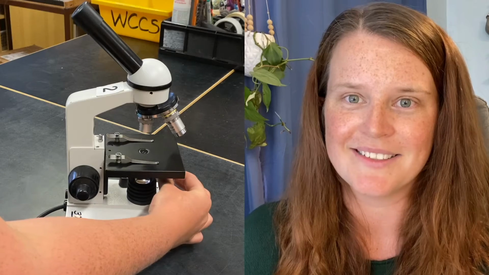The stage is where you place the slide to bring it into focus, and it has a small hole to let light through. Stage clips secure the slide in place, reducing movement. The lamp switch and adjustment knob turn on the backlight to show the sample, and the adjustment knob adjusts the brightness. The diaphragm changes the width of the band of light up through the microscope.